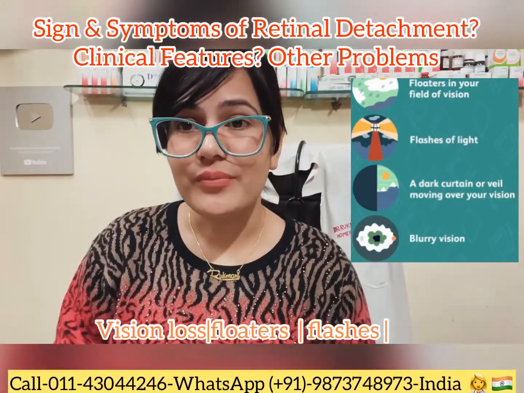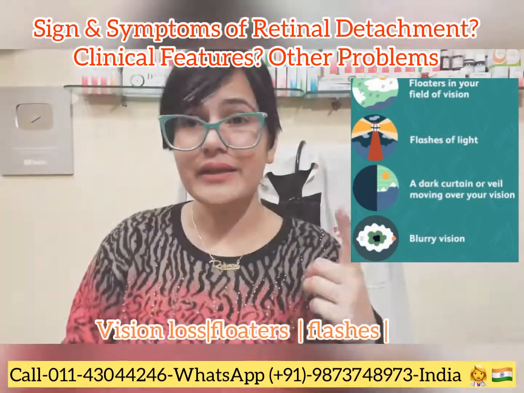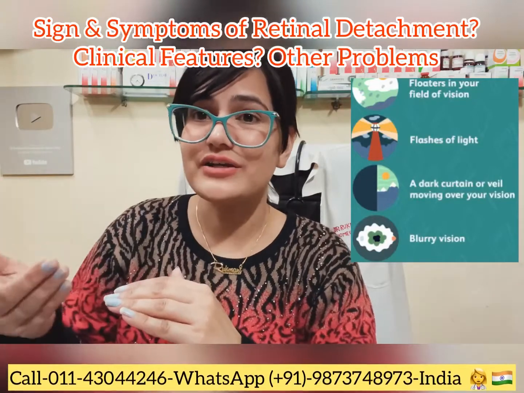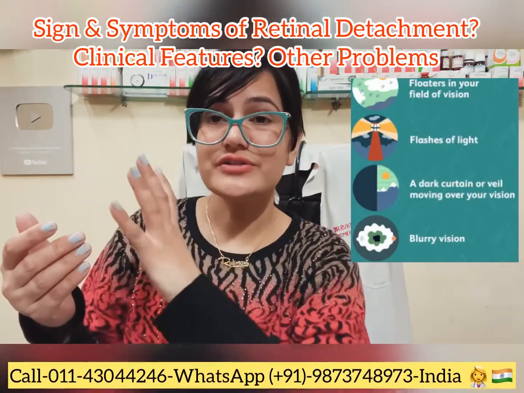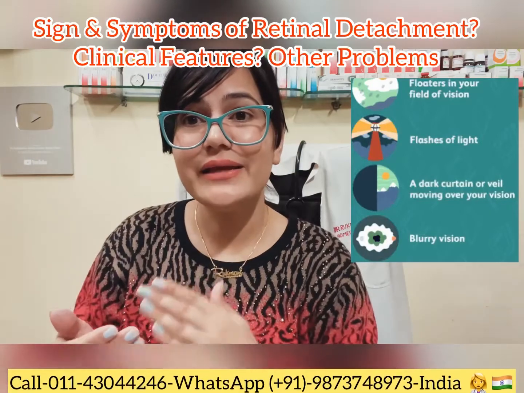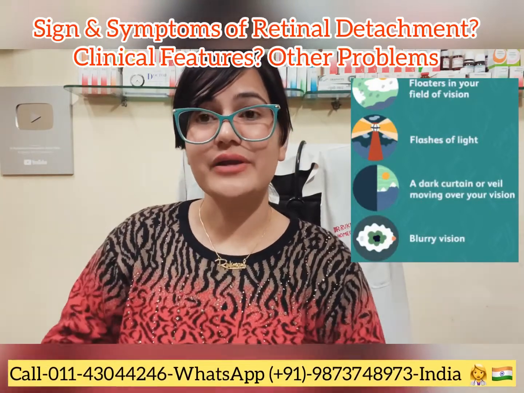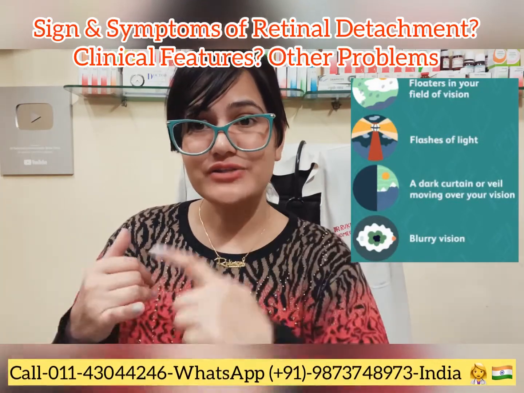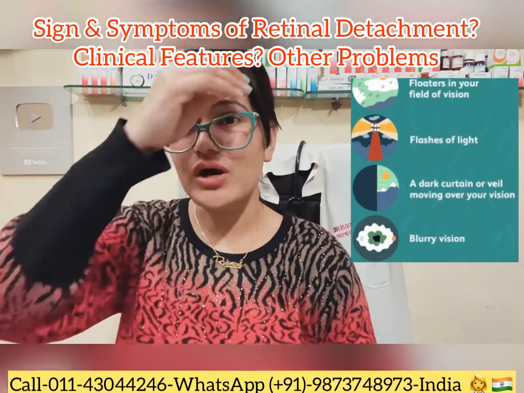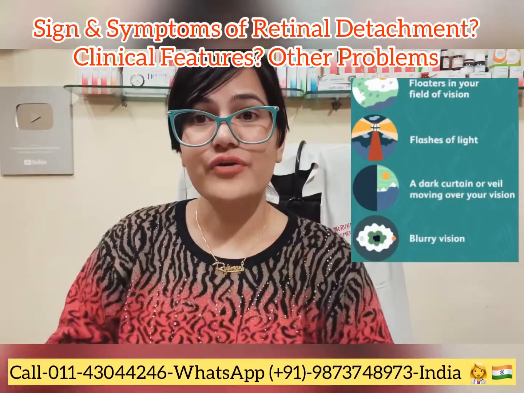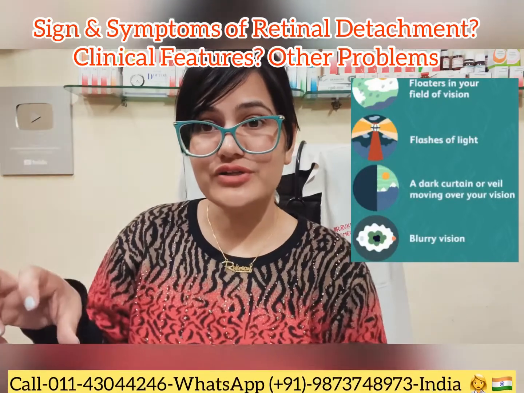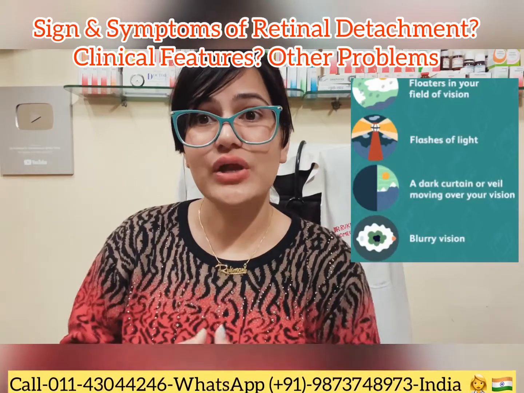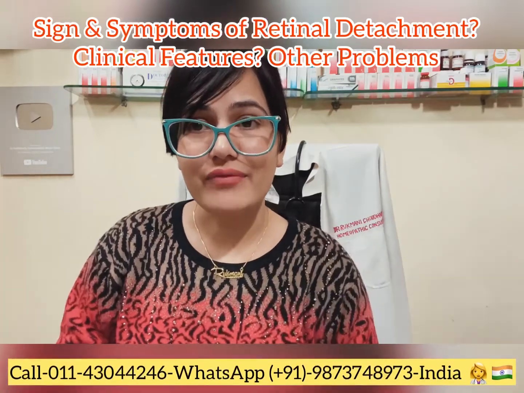Moving on, the signs and symptoms of retinal detachment. I discussed earlier that if your retina is detached partially, you have only partial vision loss, and if it is detached completely, you have complete vision loss. This can be an emergency condition where you can even have blindness. So there can be partial vision loss, complete vision loss, and floaters in front of your eye, because there is fluid accumulation in your retina. There are dark spots, and you can have floaters and flashes in your vision, and things you can develop with time.